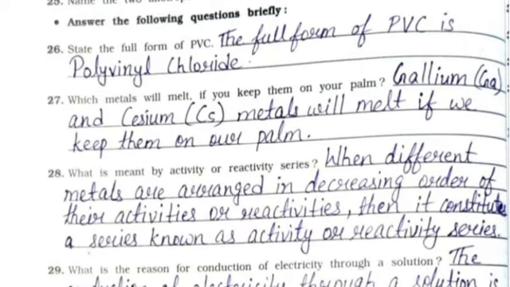28, what is meant by activity or reactivity series? When different metals are arranged in decreasing order of their activities or reactivities, then it constitutes a series known as activity or reactivity series.